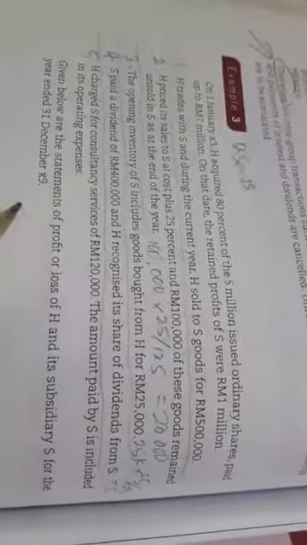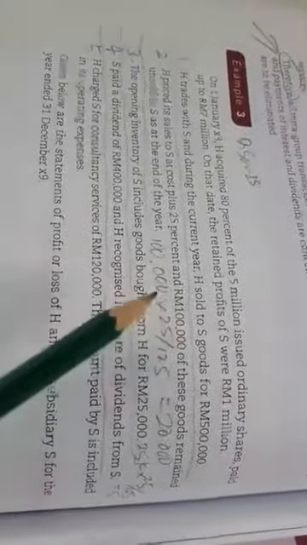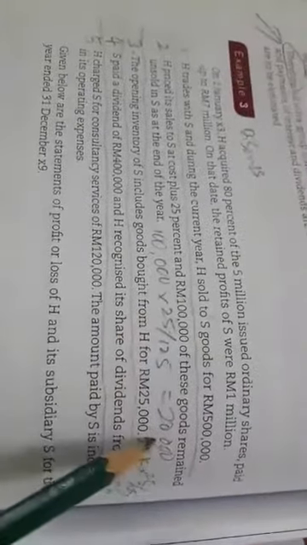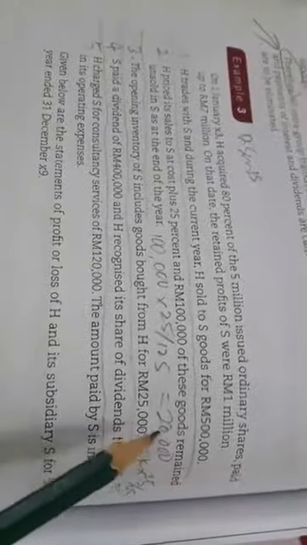So do you still remember how to calculate URP of this unsold inventory? The unsold amount is 100,000, so you multiply by 25 over 125. So there will be an adjustment of URP of closing inventories of 20,000.